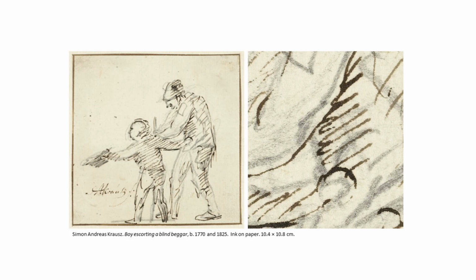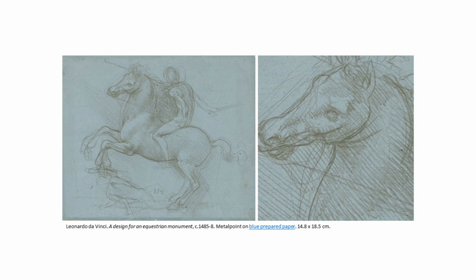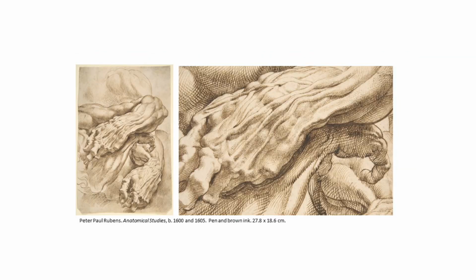In Boy Escorting a Blind Beggar, Simon Andreas Krauss uses hatching to add shadows. Same thing here in this Leonardo da Vinci's drawing, titled A Design for an Equestrian Monument. Notice how the strokes of the pen and pencil in both drawings are quick and resolute. Cross-hatching is a similar technique, the difference being that the artist uses a second set of perpendicular lines. The closer the cross-hatched lines are drawn together, the darker the shadow or tone will appear.